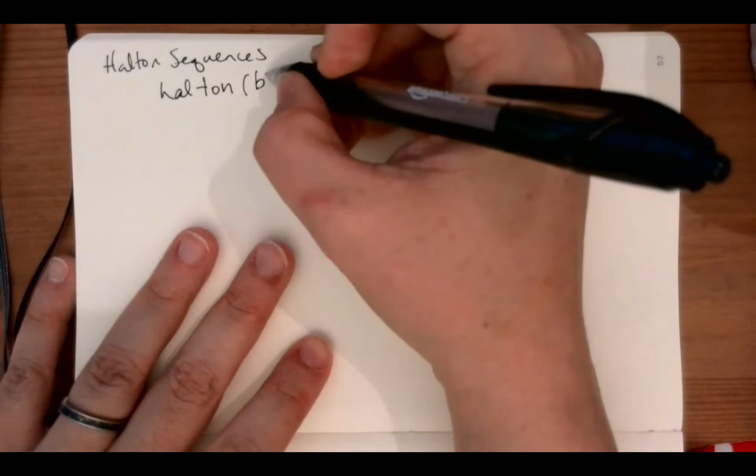All right, so you can think of this as also being indexed by an index i to get x of i. So you can feed into this any small number, and a common pair of coprime numbers that's used for Halton sequences is 2 and 3.